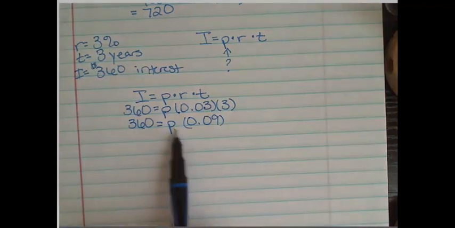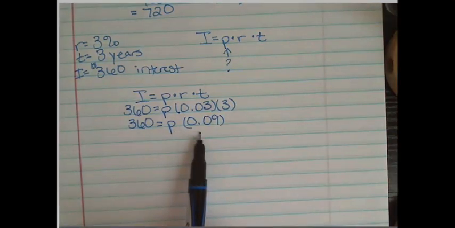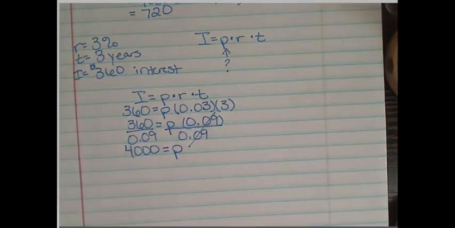Now our P is multiplying the 0.09. So to get the P by itself, we need to divide both sides by 0.09, because that'll cause that to go away on that side, leaving the P by itself. And we take $360 and divide that by 0.09. You're going to get 4,000 is equal to P. So that means initially Mary invested $4,000 in this bank account and she got $360 interest. So $4,000 should be our answer.